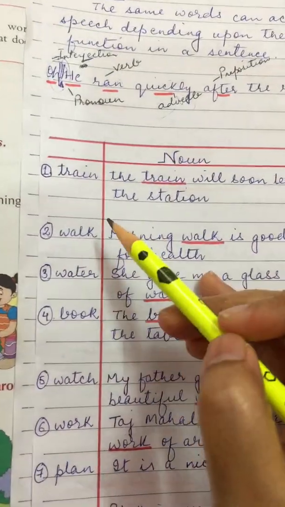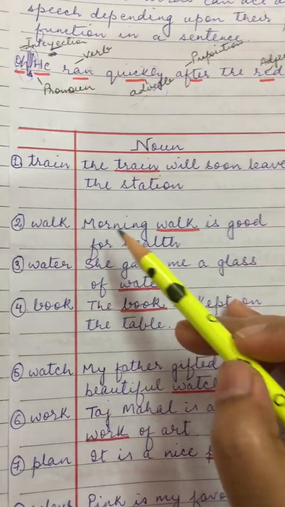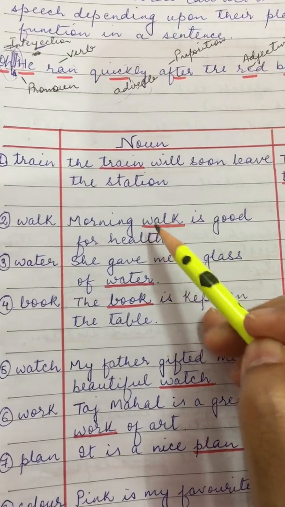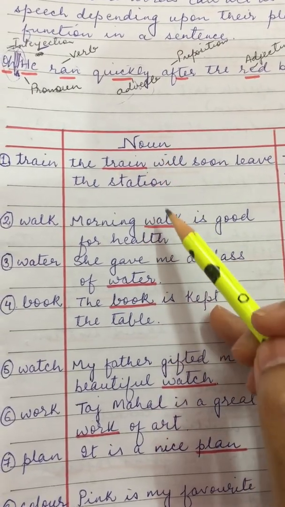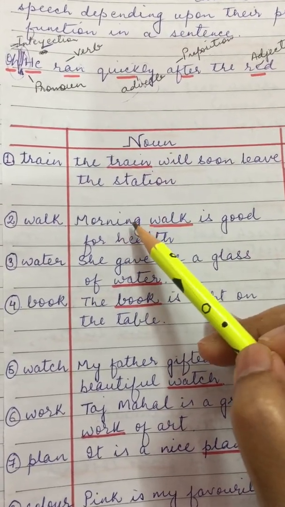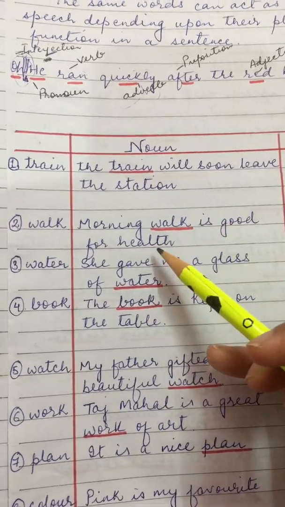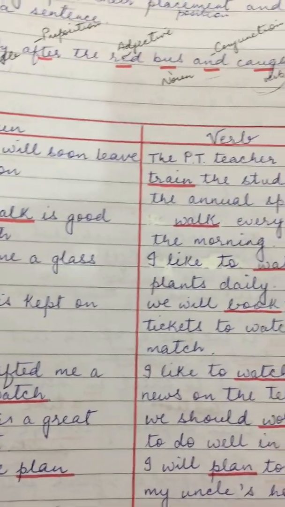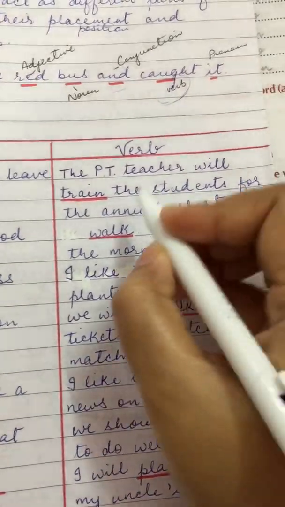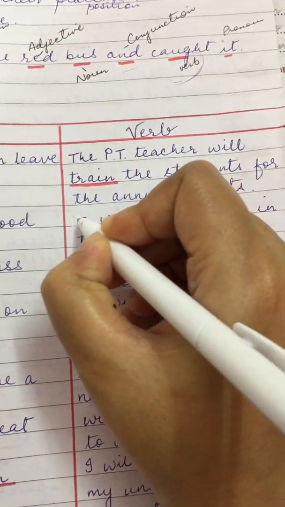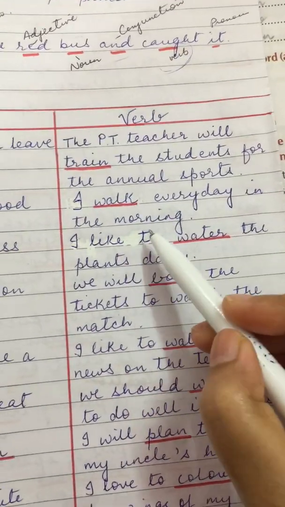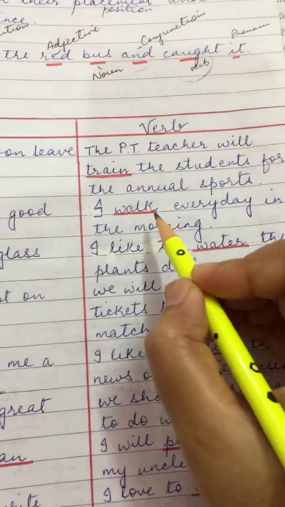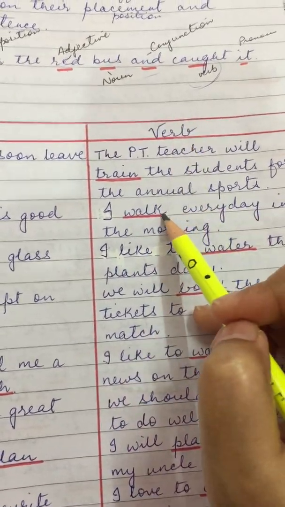Now come to the next word, walk. Morning walk is good for health. Here, walk is working as a noun. It is a noun, alright? Next, I walk every day in the morning. So here walk is acting as a verb.